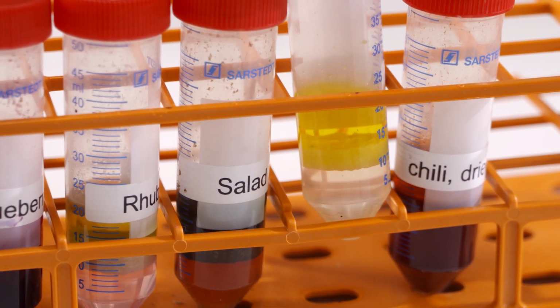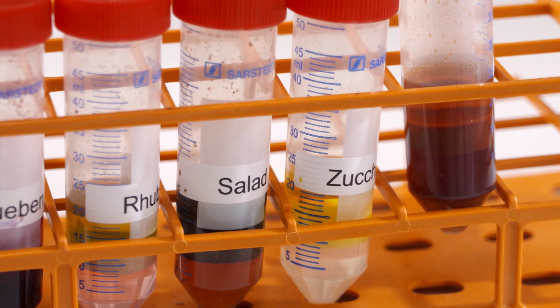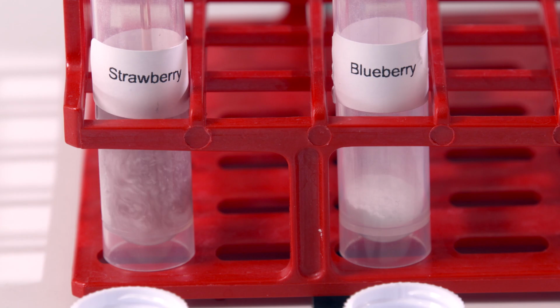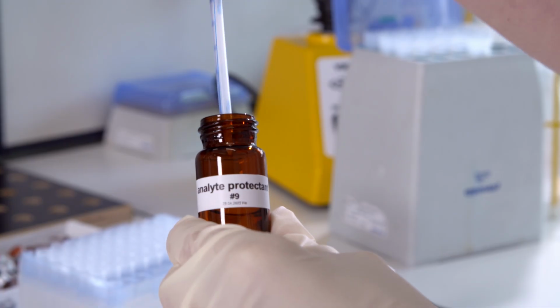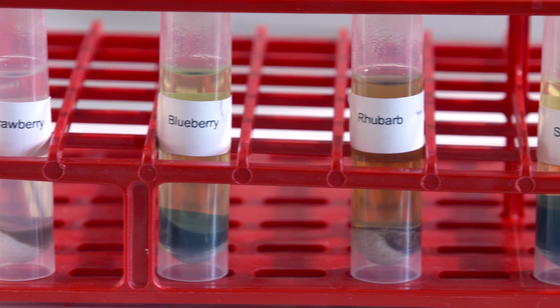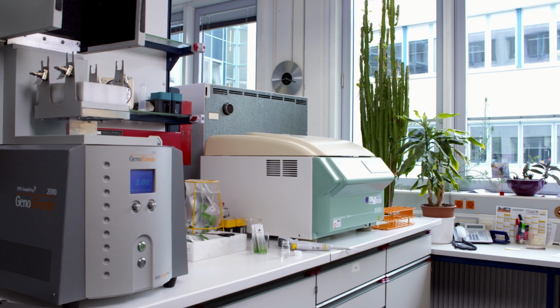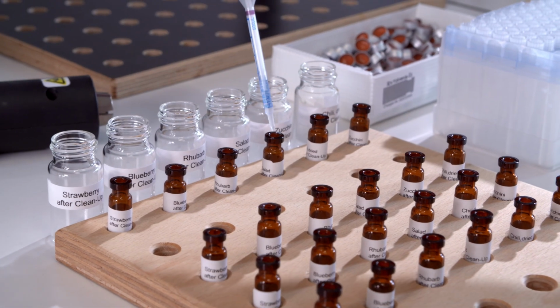Most matrix components are removed, while most analytes stay in the acetonitrile extracts. These are further cleaned up with a mixture of magnesium sulfate and various sorbents such as PSA, graphitized carbon black, and ODS, depending on the sample type. The samples have to be shaken and centrifuged once more. When the samples are ready, they have to be pipetted into vials.